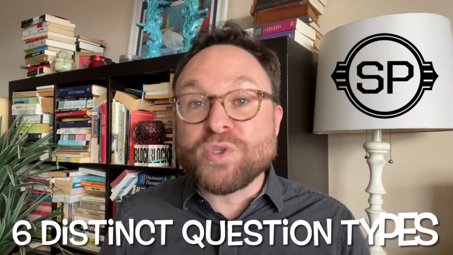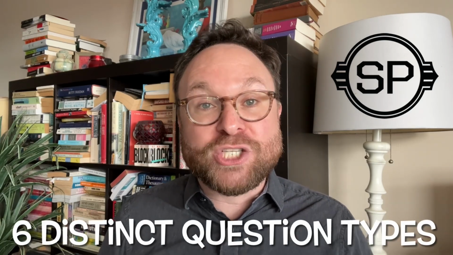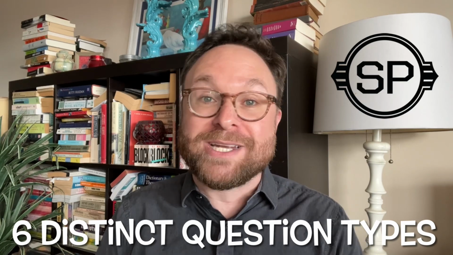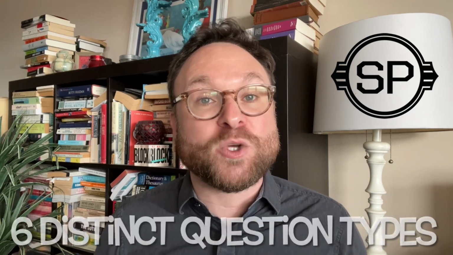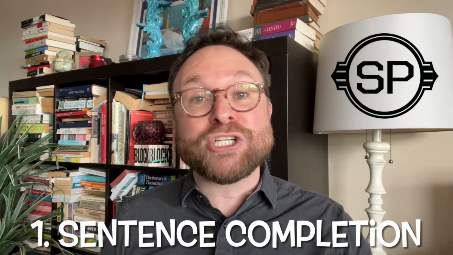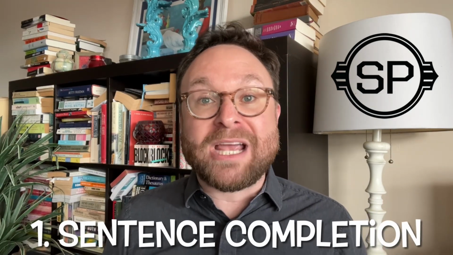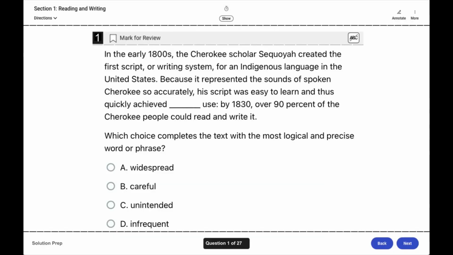But both modules are going to have the same 6 question types in the same order every time. So let's break down those 6 question types. The first is going to be sentence completion, and this is actually a return of an old question type that's been on an 8-year hiatus. They're going to give you a sentence, they're going to give you a blank, they're going to give you multiple choice options, what word belongs in that blank.